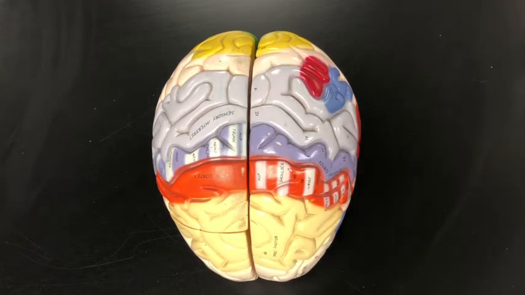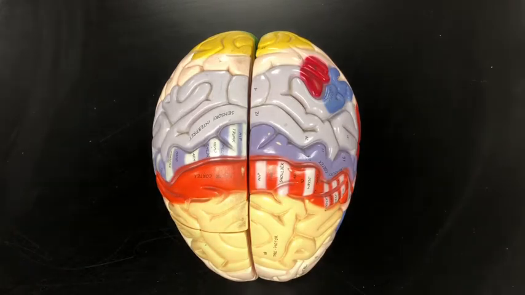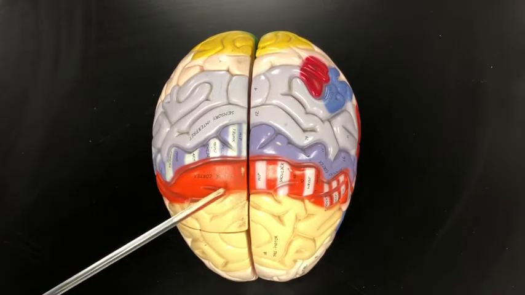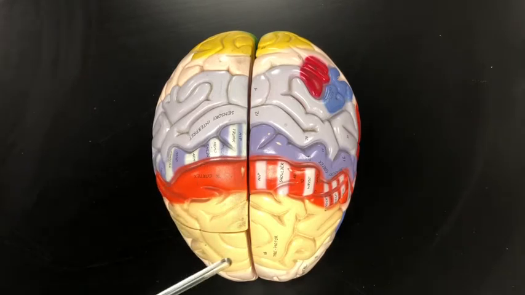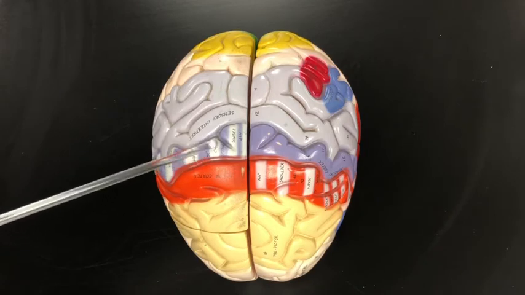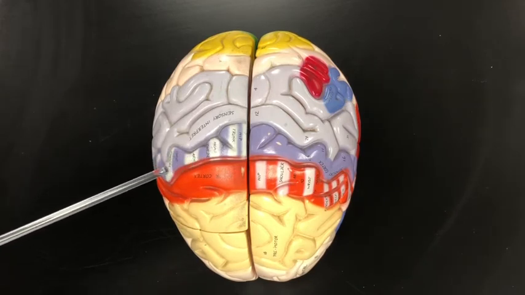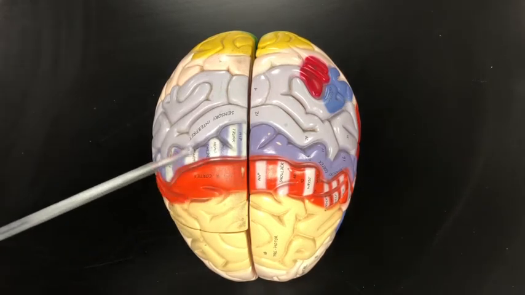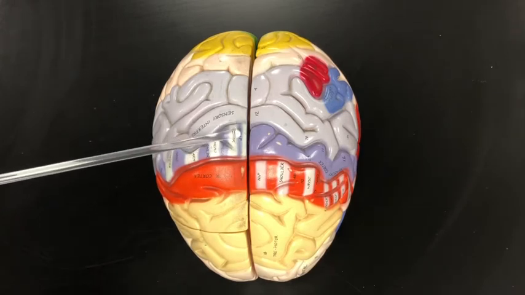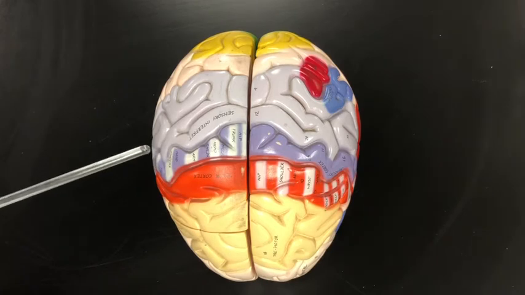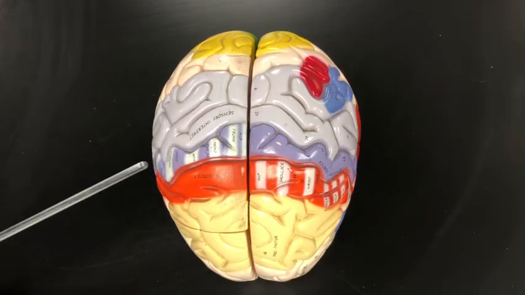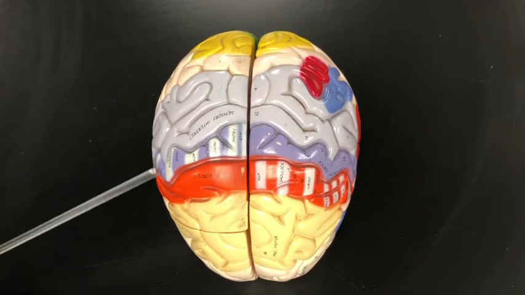Notice on the opposite side, we have motor cortex here, motor cortex, and here we have the sensory region. And again, we're on the right side of the body here. What are some of the sensory regions? Here they are again: hip, trunk, head, hand, fingers, thumbs, nose, face, etc., down in here.